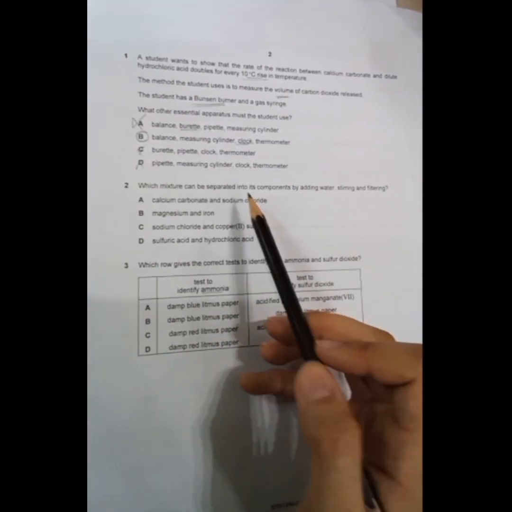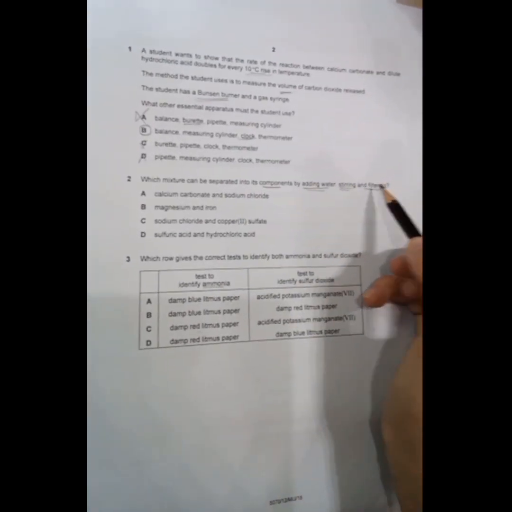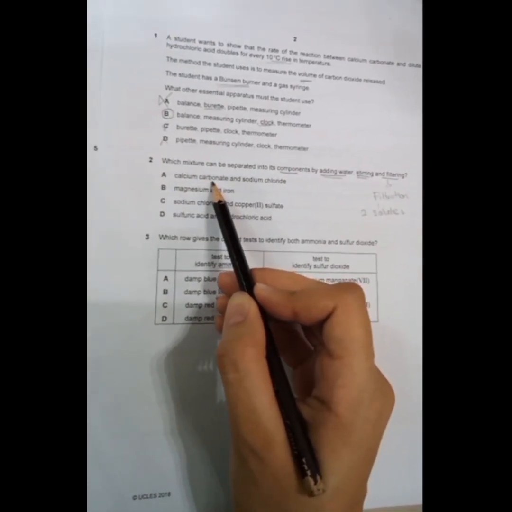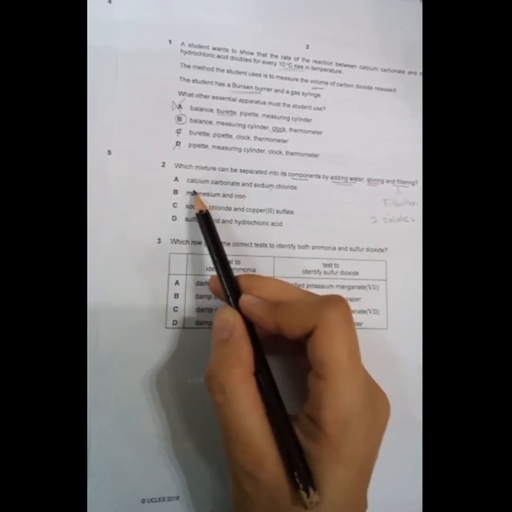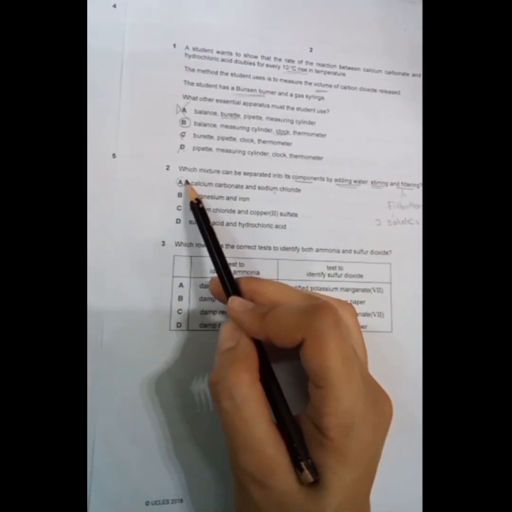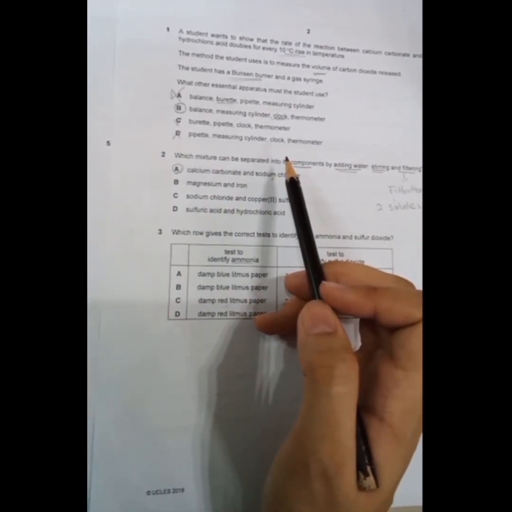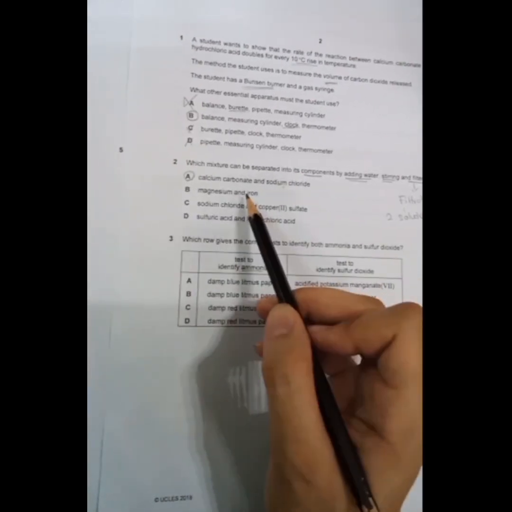Which mixture can be separated into its components by adding water, stirring, and filtering? So filtering is a process of filtration. And in filtration, we need to have two solutes, and one out of them has to be soluble in water and the other has to be insoluble. So let's look. Calcium carbonate and sodium chloride. This can be an answer because calcium carbonate is insoluble in water because all carbonates are insoluble in water except potassium, sodium, and ammonium, and sodium chloride is soluble. Magnesium and iron, no, and so A is the answer.